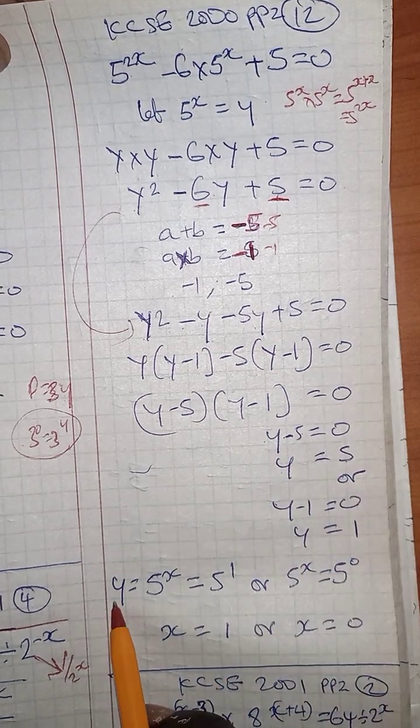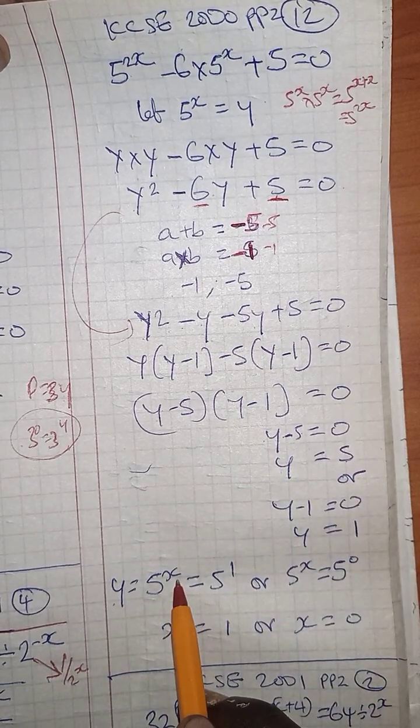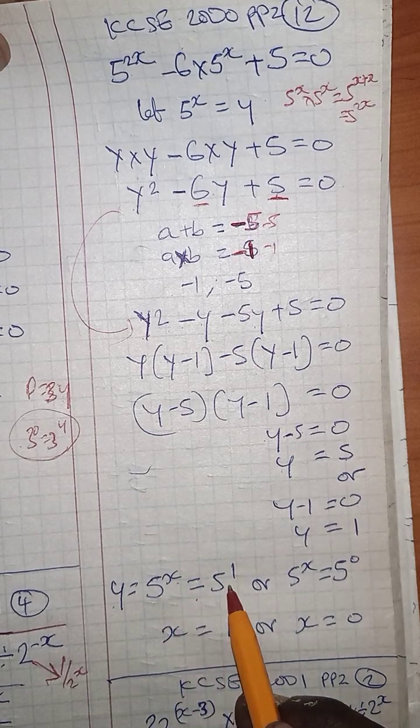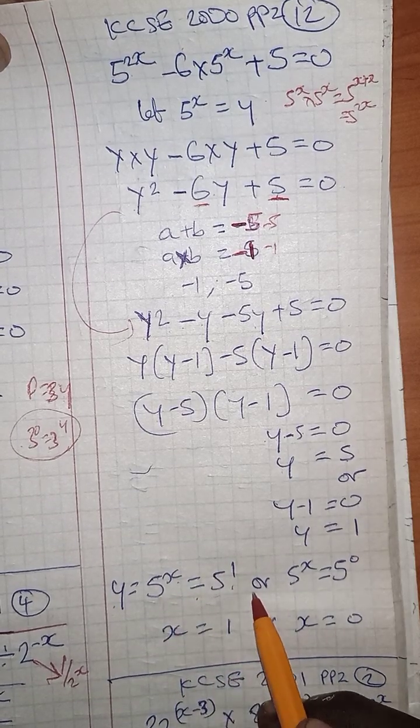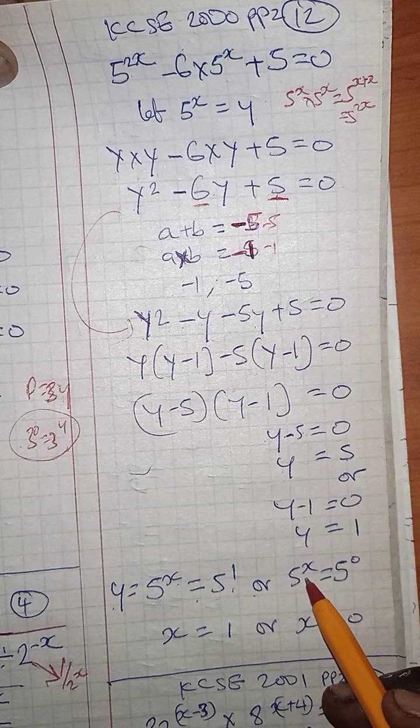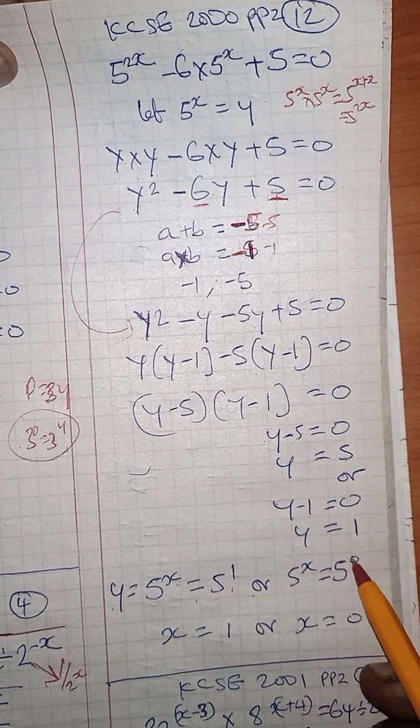Now remember, our y is equal to 5^x, which is equal to 5 raised to the power of 1, or this one, which is the same as 5 raised to the power of 0.